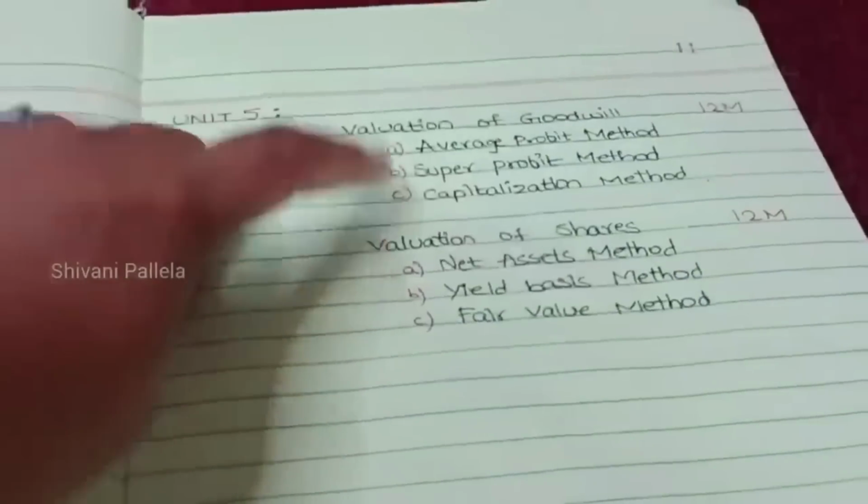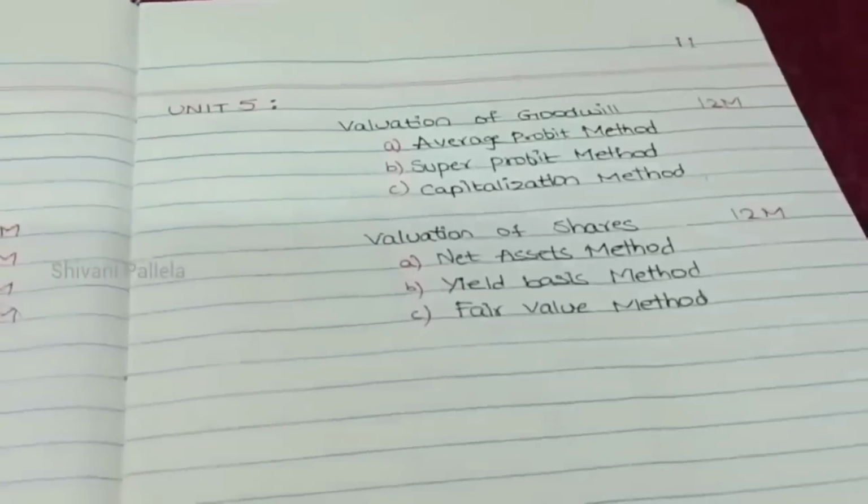So out of these 2 concepts, prepare any one concept, that will be enough.